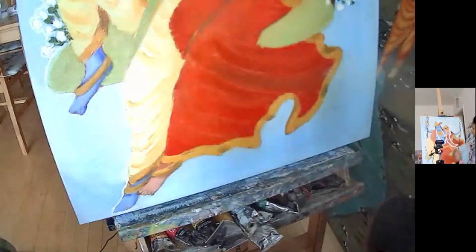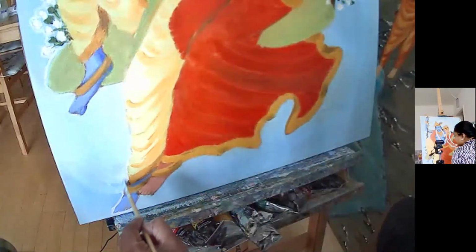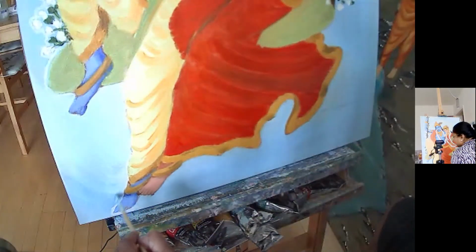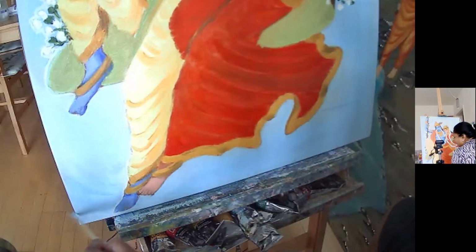So I am coming close to the bottom where the foot of Krishna is. Can you see how I'm pulling? You see the direction of the brush?